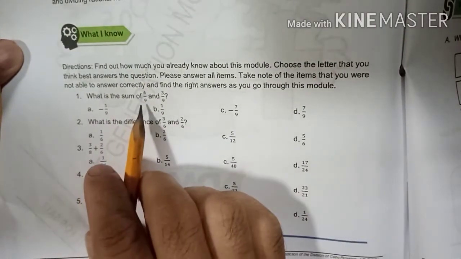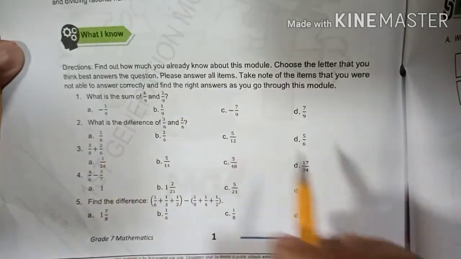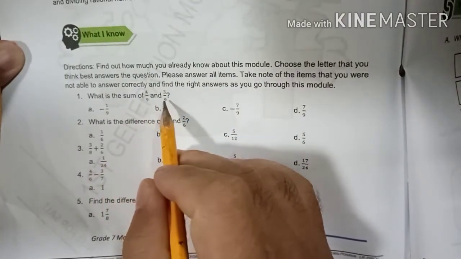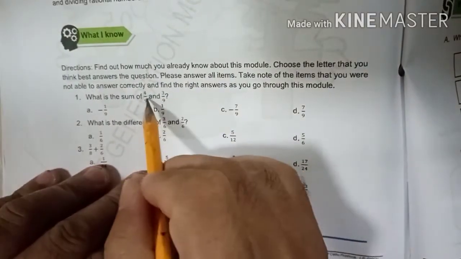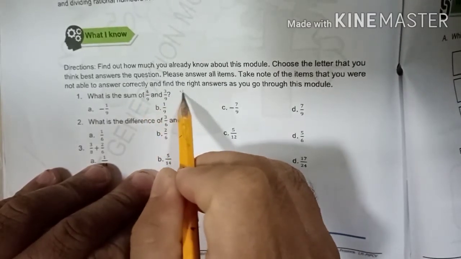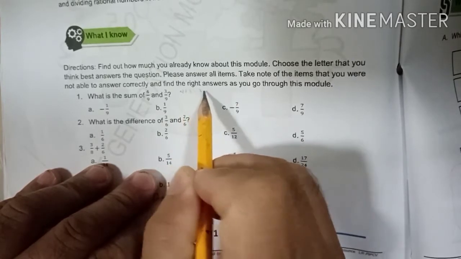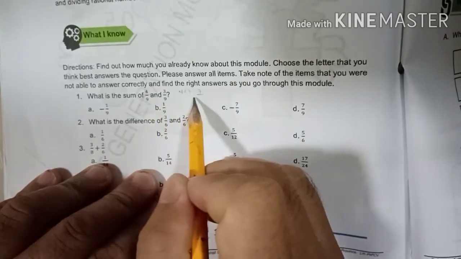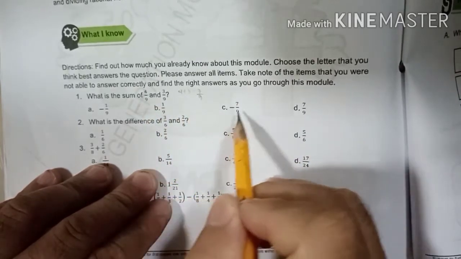Now, what is the sum of 4/9 and 3/9? So 4/9 and 3/9 are similar fractions, so we could add directly the numerators, 4 plus 3. 4 plus 3 equals 7 over, copy the common denominator 9. So the answer is 7/9.